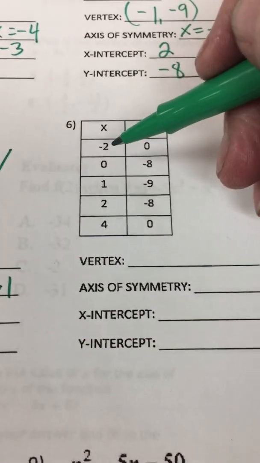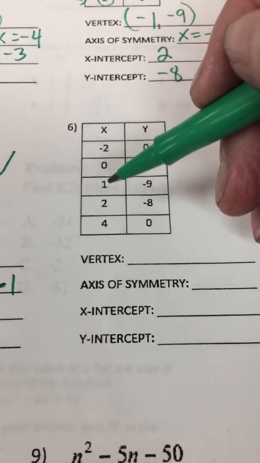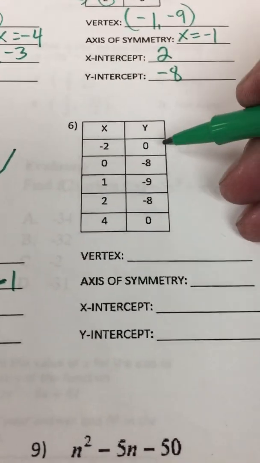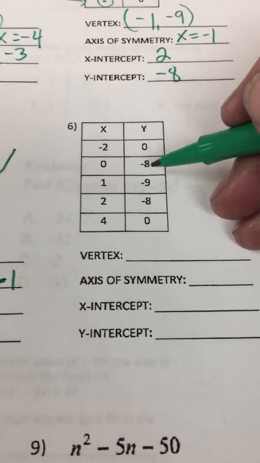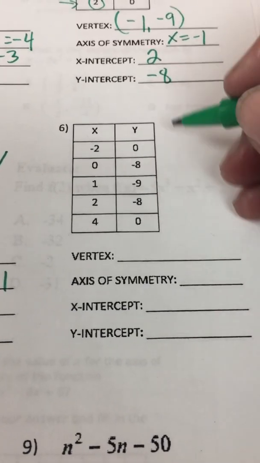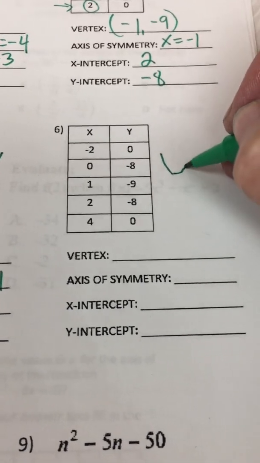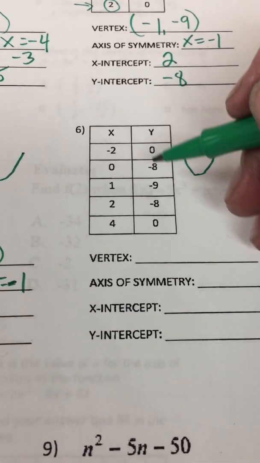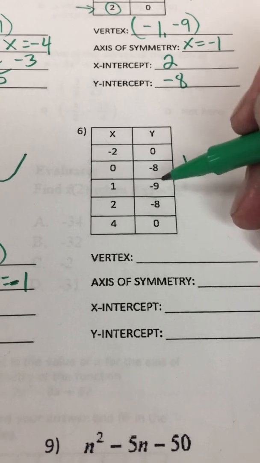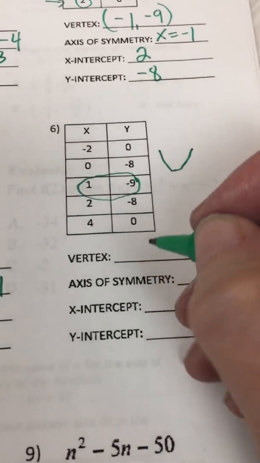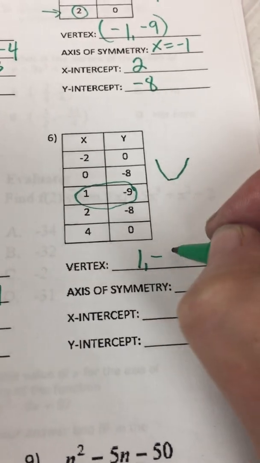Number 6, the x numbers are going from negative to 0 to positive to bigger, bigger, bigger. So the x numbers are moving from left to right. And my y numbers are going from 0 to -8, that's down, down some more, back up some more. So we went down first, and then we came up. So it's a smiley face, which means it's a minimum, it's a low spot. So I want the smallest number in this list, and that is -9.